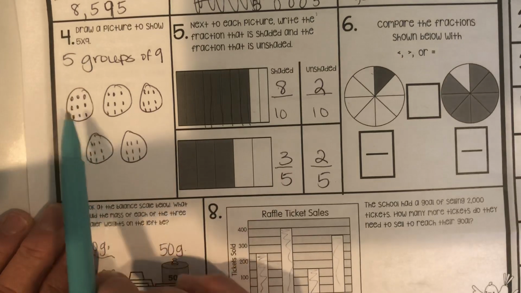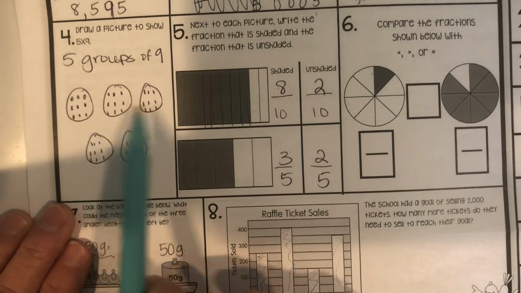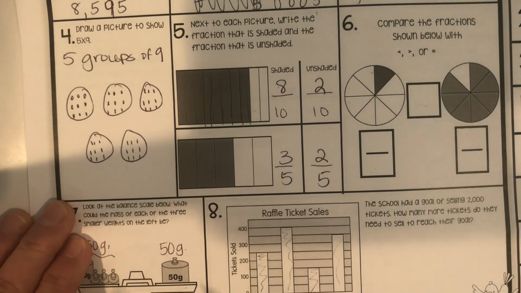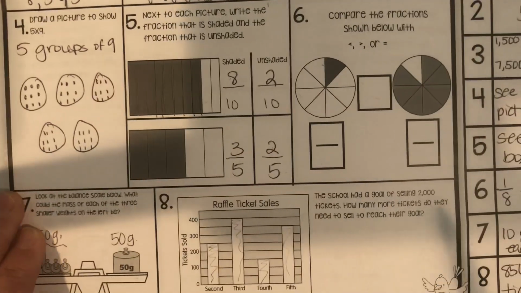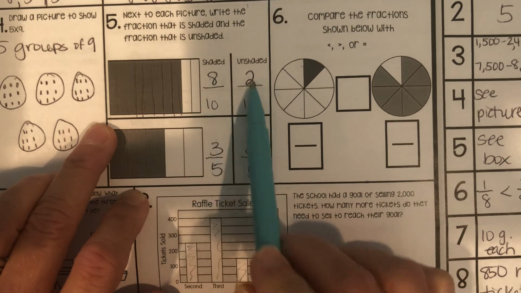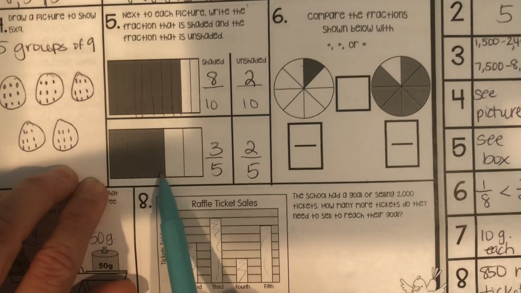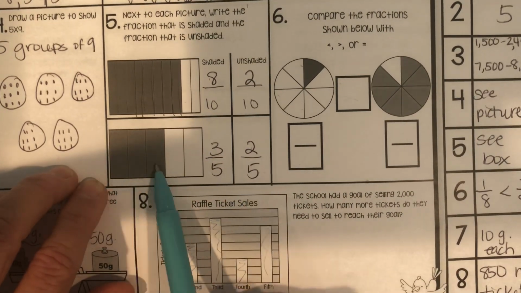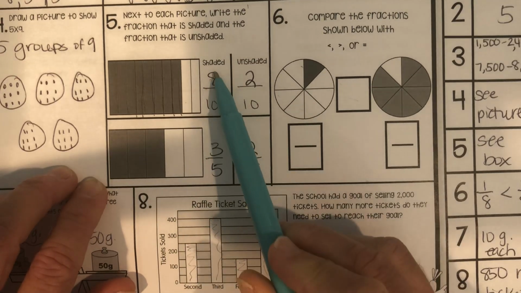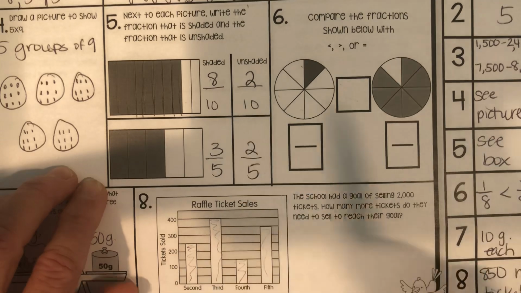5 groups of 9. You should have 5 groups and 9 in each circle. You can also do an array. You certainly could have drawn an array with 5 groups of 9. Okay, our denominator is 10. 8 of them are shaded, 2 are unshaded. Our denominator here should be 5. We have 3 that are shaded, so 3/5 shaded, 2/5 not shaded, 8/10 shaded, 2/10 not shaded.